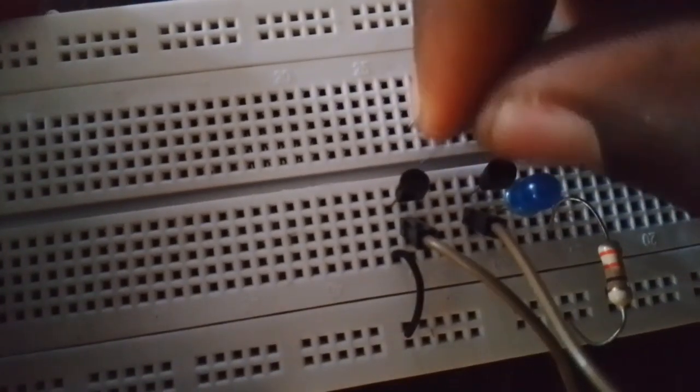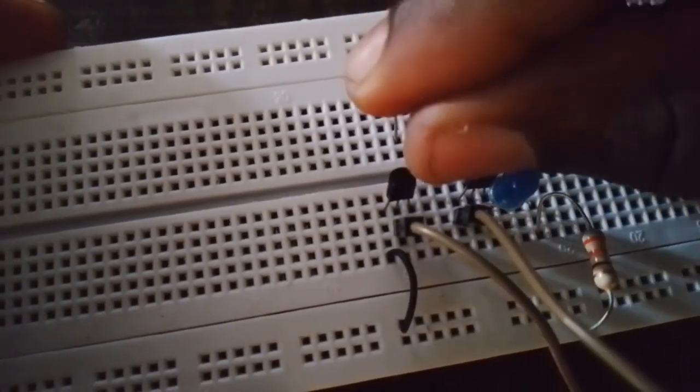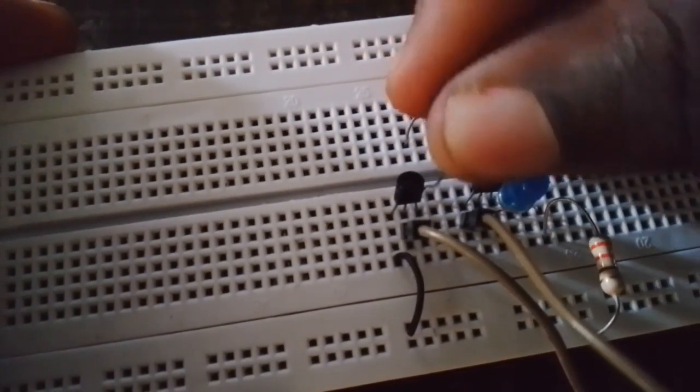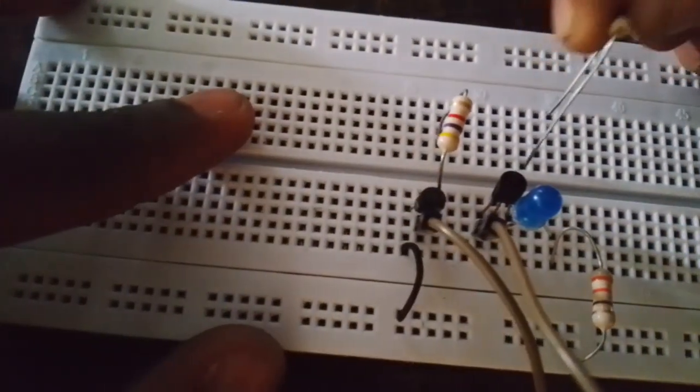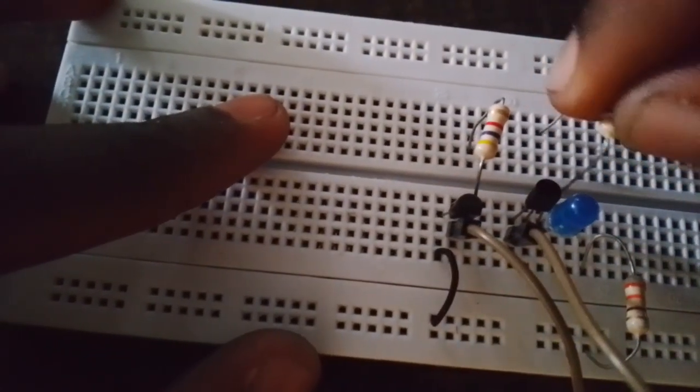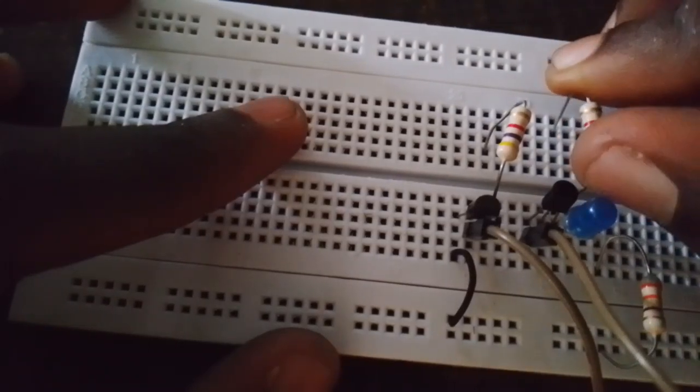So after doing that, pick up your two 4.7 kilo ohm resistors. This is to protect our base, so connect them to the base of your transistors. That is where your two inputs are going to be. So you can see.